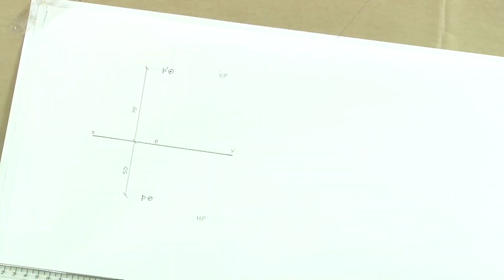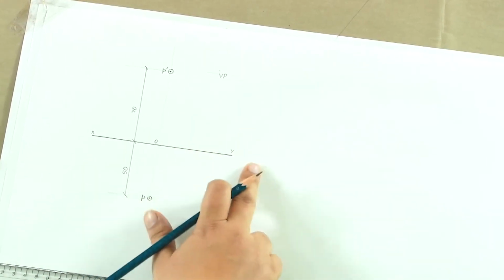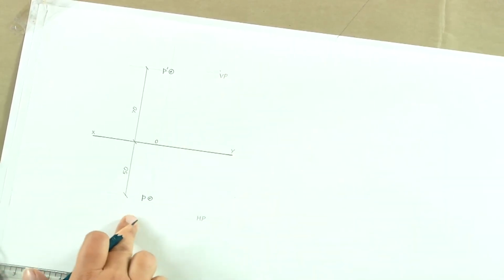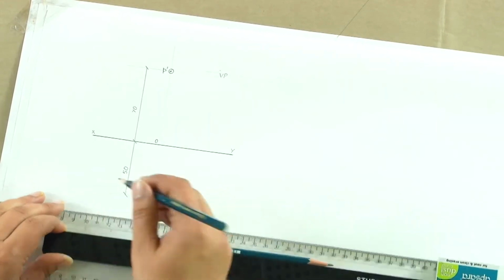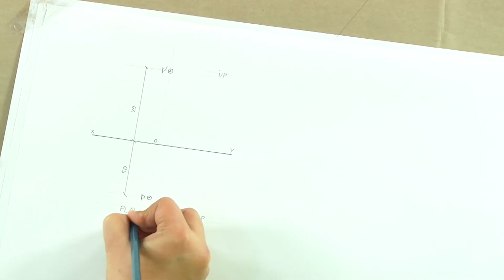In case we have a bigger solid, sometimes we may also be required to write front elevation and plan here. So, we could write VP HP and here we could also write plan or top view. Preferably we will use the term plan.